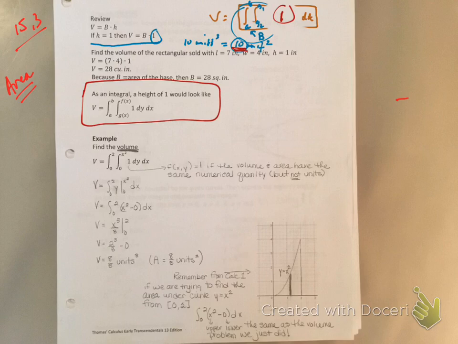Okay, so if your area is 28 square inches and you have a height of 1, you have 28 cubic inches. That's what this is showing. It gives you the same silly number either way. You just have to recognize that if I have a 1 here, I can use that to help me set up and find the area of the regions that are bounded by the double integrals, the iterated integral. Alright, so let's see. She likes to write some notations to herself sometimes. So if the function is equal to 1, the volume and area have the same numerical quantity, not the same units. And that's what I've been trying to say back up here.